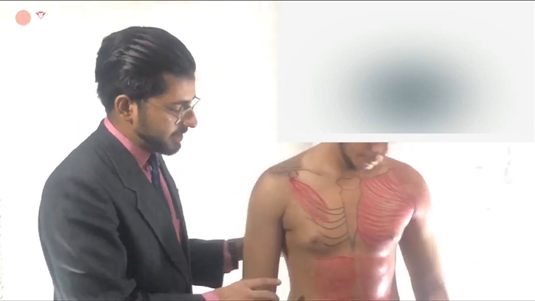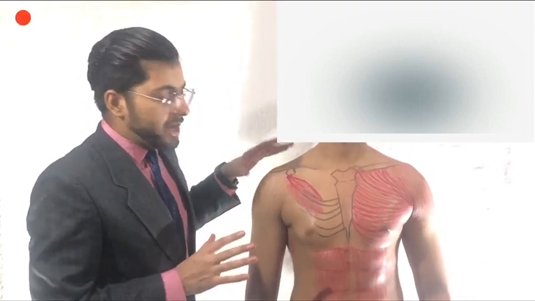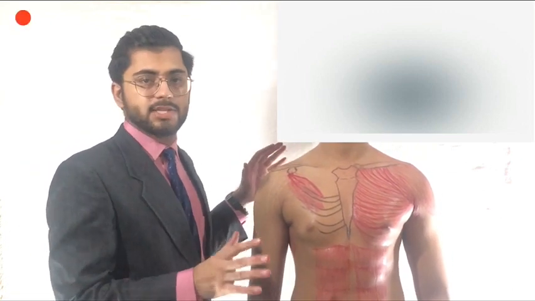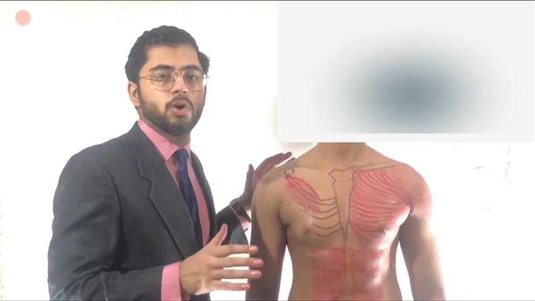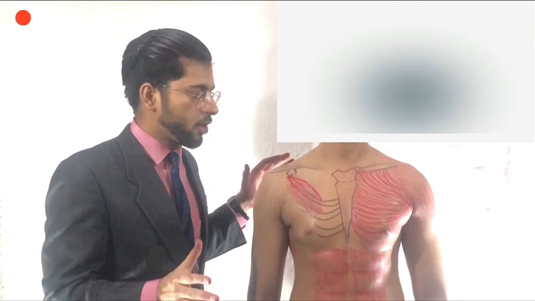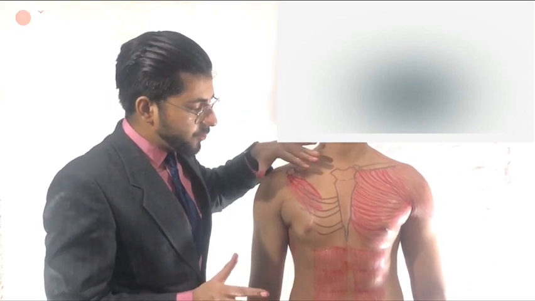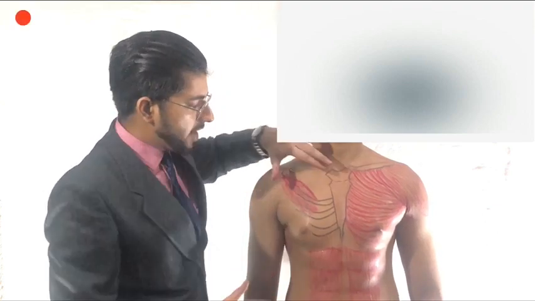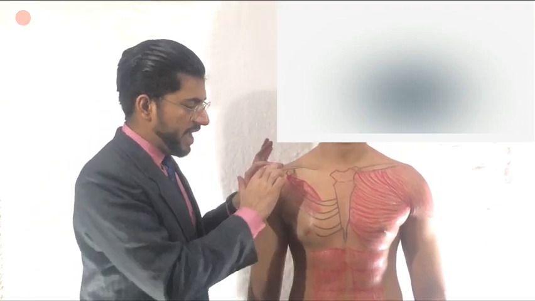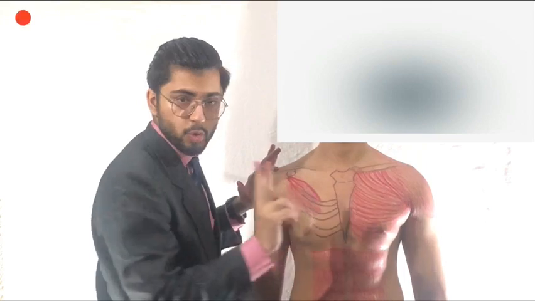Before that, we need to discuss the muscles of the front part of the chest as well. For that, you need to turn around. Here on the front part we have many muscles, but two are important for the thoracic spine structural component. First, some bones: the sternum and two clavicles.